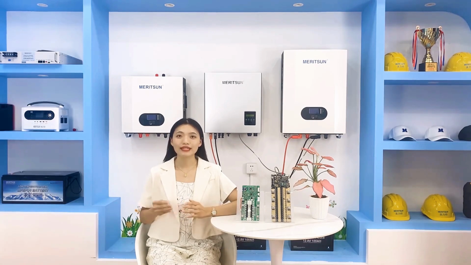Therefore, we will check via PC whether the battery software system has the communication protocol and whether it is selected. And if there is no protocol on the software, you may also need to contact your engineer to upgrade the software system for you.